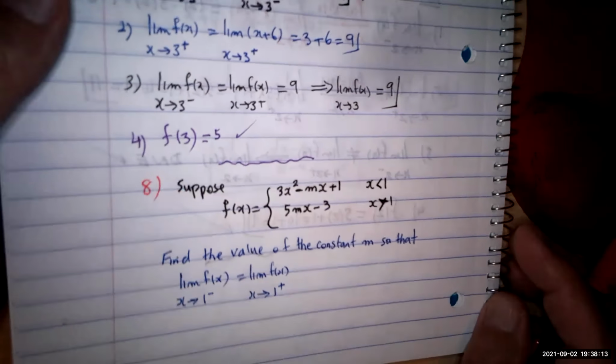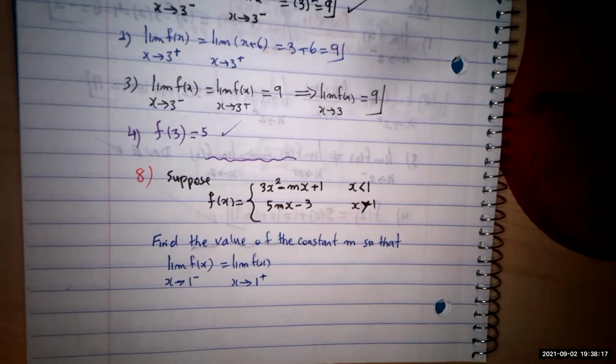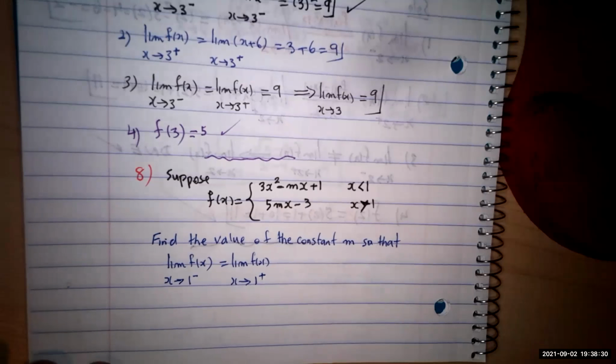And in practice, in calculus, anytime you see a piecewise defined function, you just find the right and the left limits, and that would be useful. You may get 50% of the grade of that question without knowing anything else. But in this case, we know that. We are going to find them.